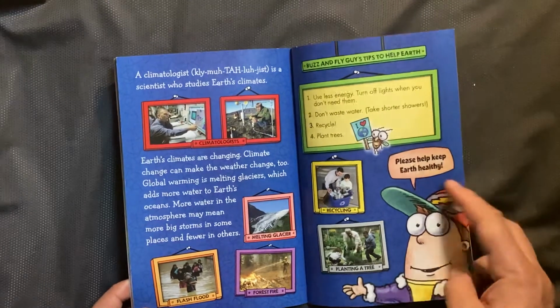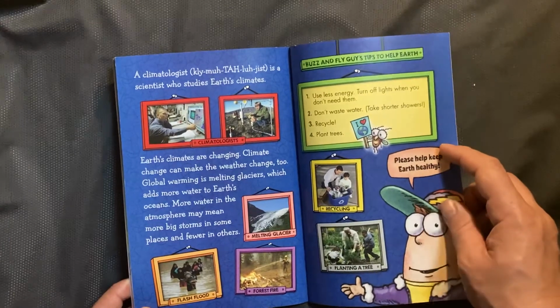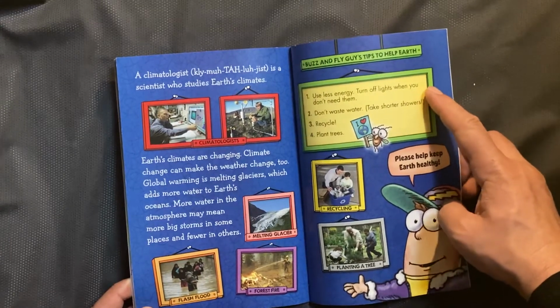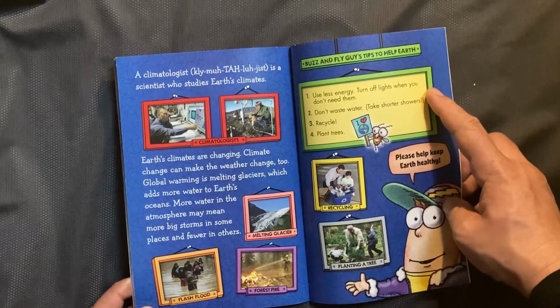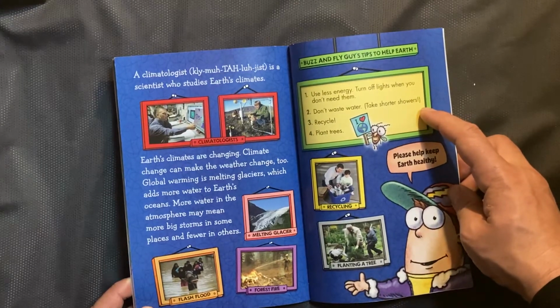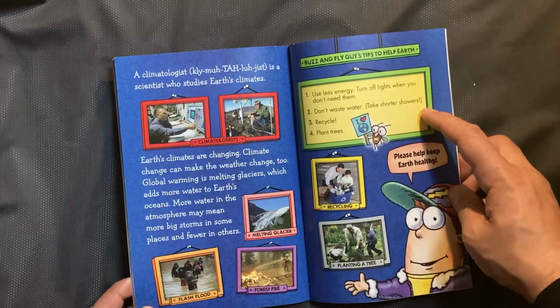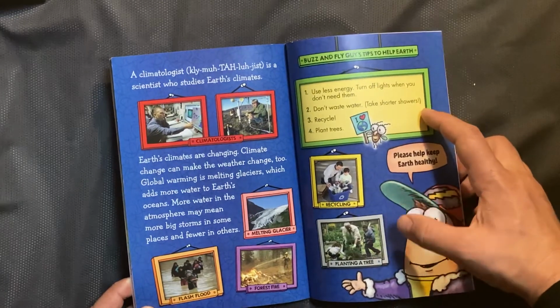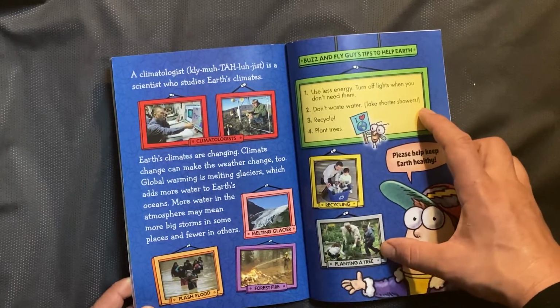Buzz and Fly Guy's tips to help the Earth. 1. Use less energy. Turn off lights when you don't need them. 2. Don't waste water. Take shorter showers. 3. Recycle. 4. Plant trees.